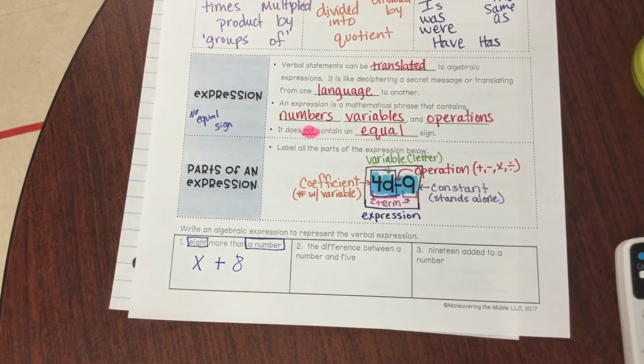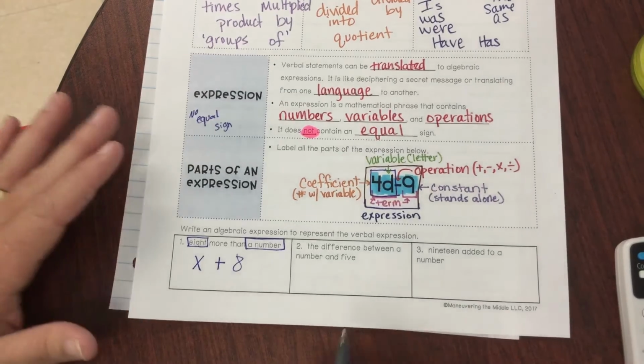Does 8 plus X tell me this? Is that the same answer? Yes. We learned yesterday that commutative tells us that X plus 8 and 8 plus X are the same thing, right? That's it. I don't have to worry about figuring out what X is. That's all I need to do, is just write that expression. Okay?